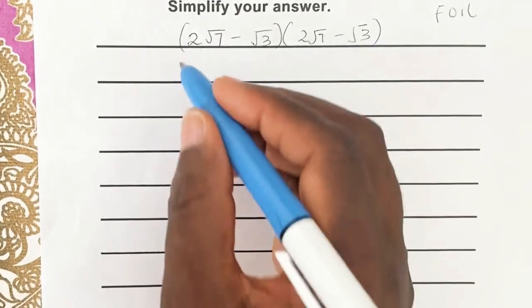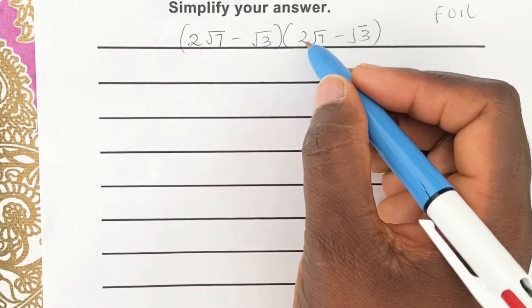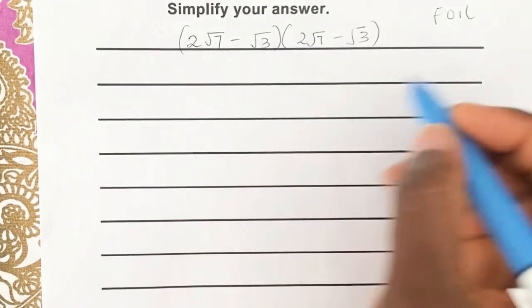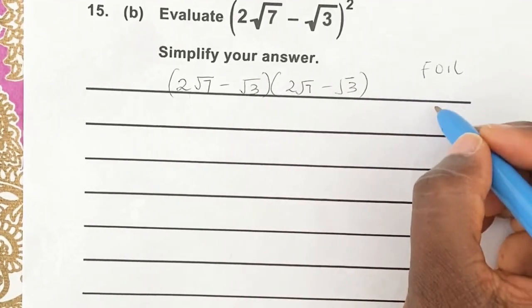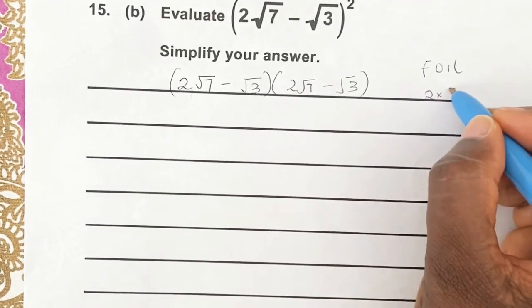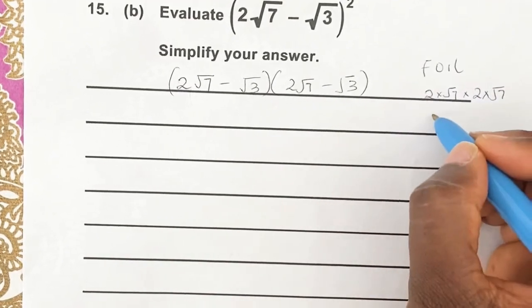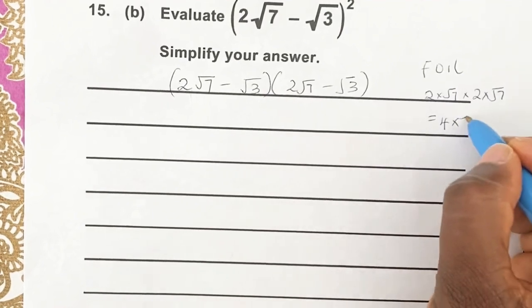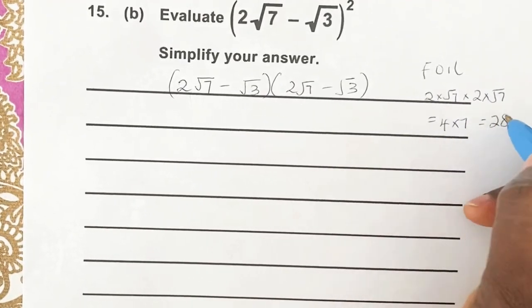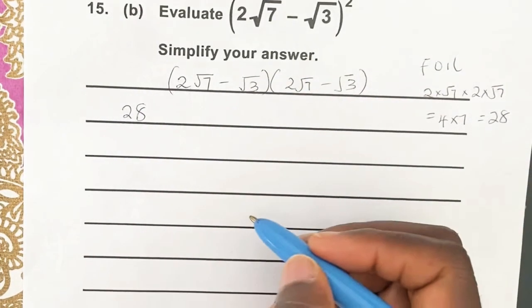So let's do that multiplication. 2 root 7 times 2 root 7 is going to give us 2 times 2 is 4, and root 7 times root 7 is 7. That's going to give us 28. So I'm going to put 28 here for the first one done.